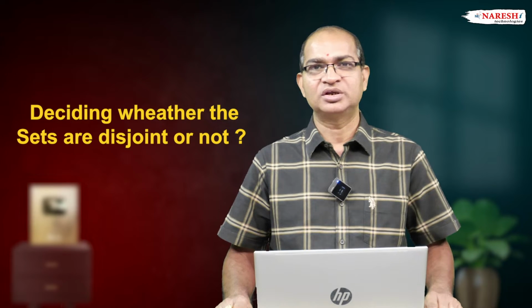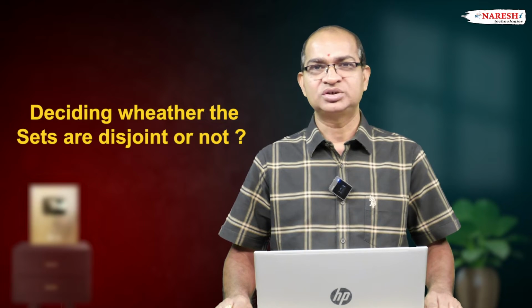To decide whether they are disjoint or not, we use a function called isdisjoint. isdisjoint returns True in the case of disjoint sets, otherwise False.